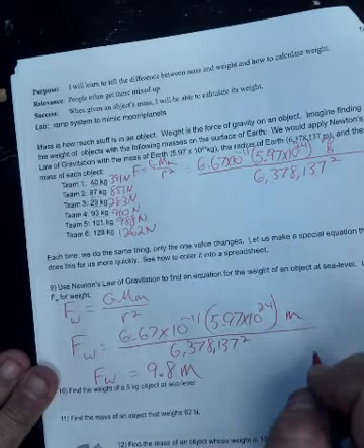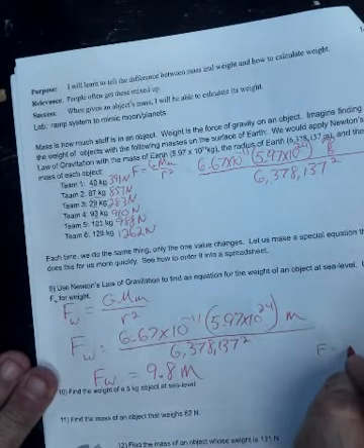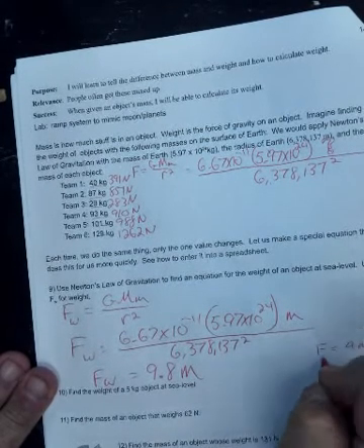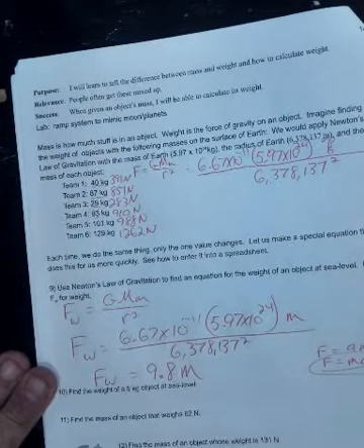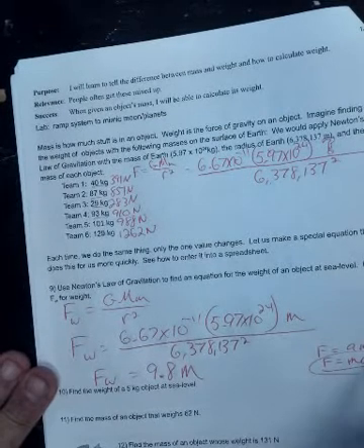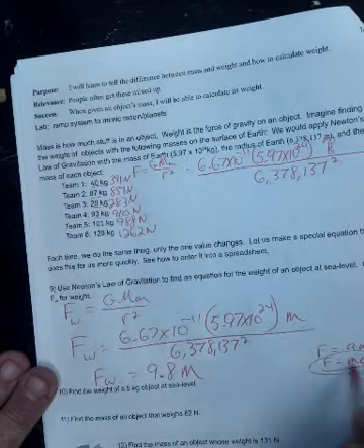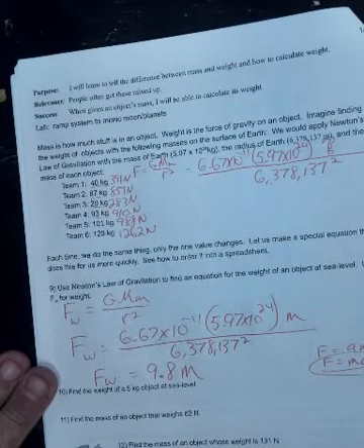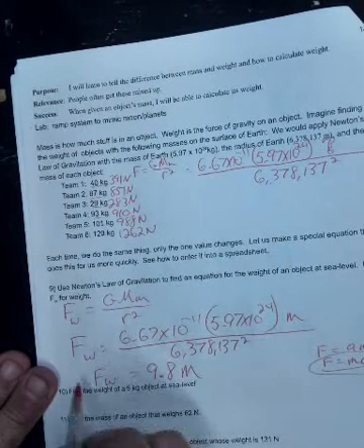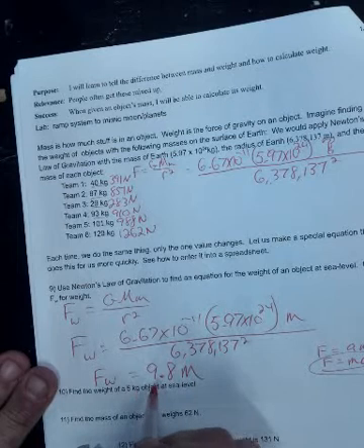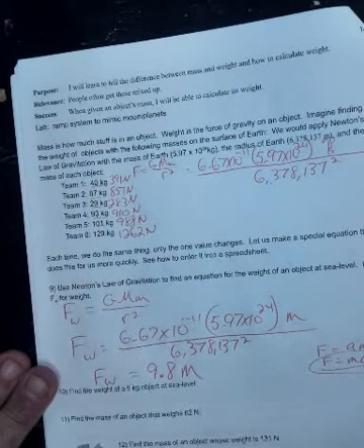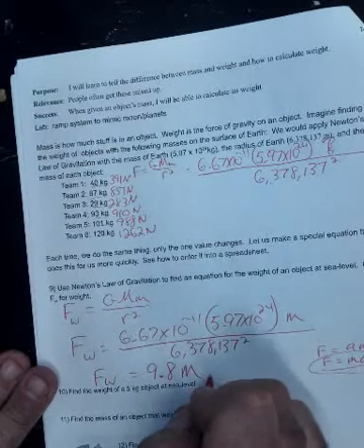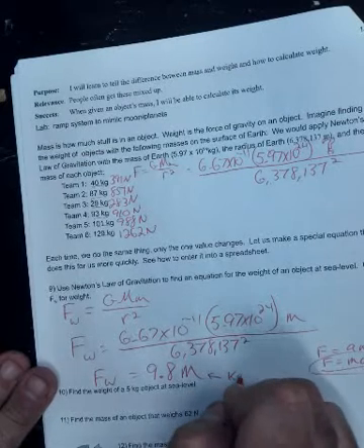And so we could write this as F equals aM, or in other words, F equals ma, where the a is the acceleration of gravity, 9.8. So here we have a shortened equation that is just to find the force of gravity on an object with a certain number of kilograms. You have to have the mass in kilograms.